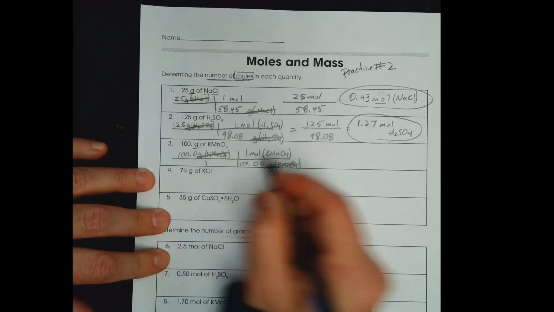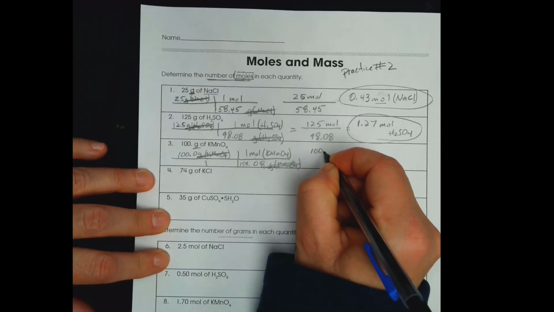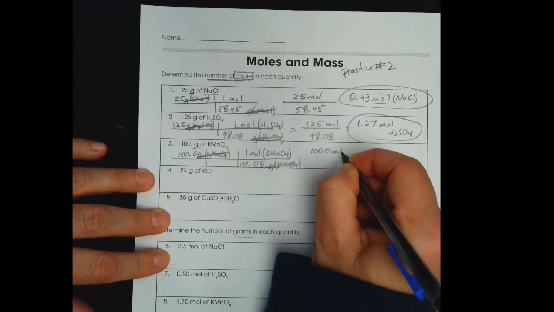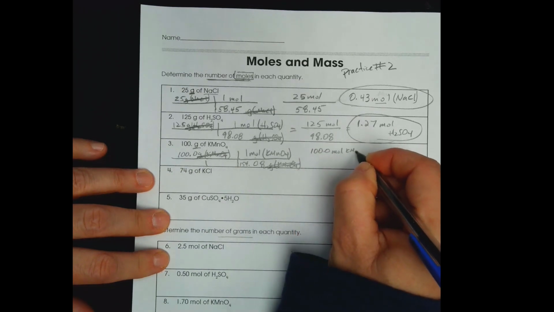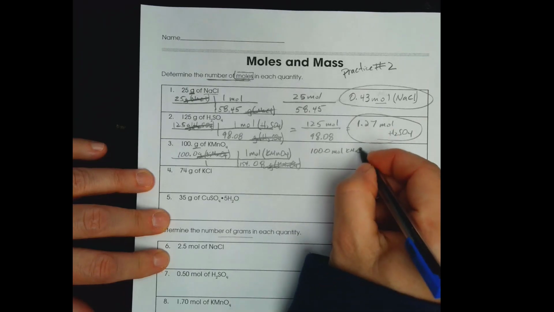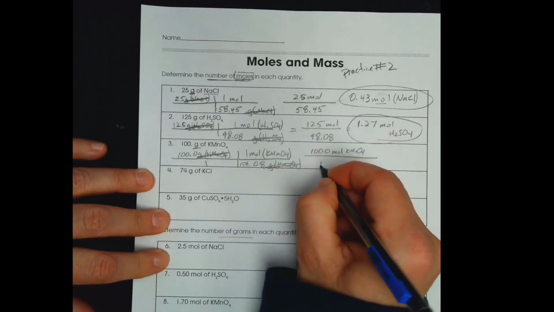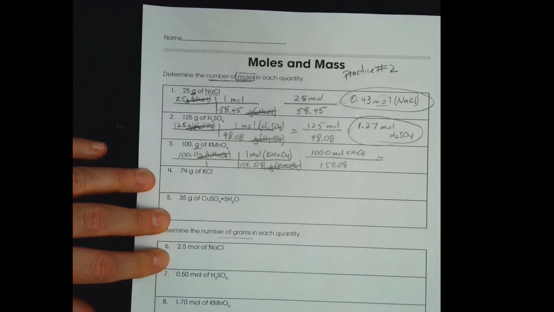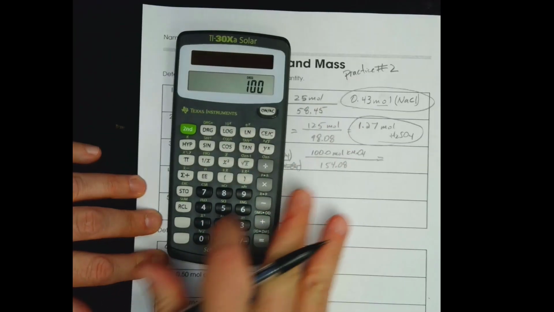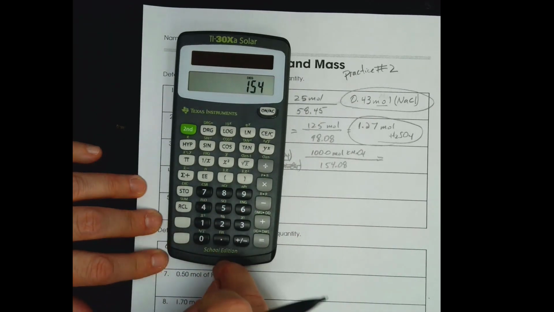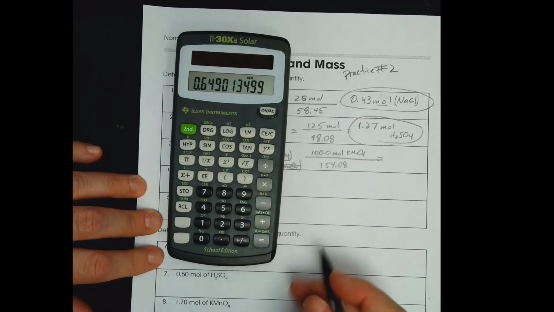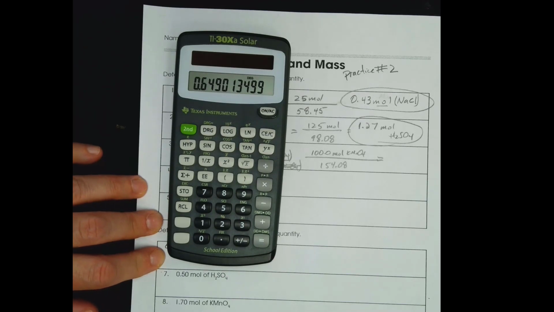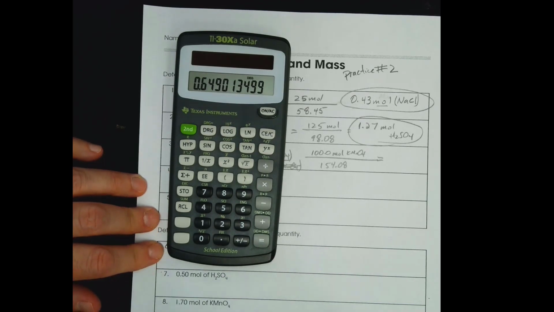And what I'm left with is moles, specifically 100.0 moles of KMnO4 over 154.08. And once I do the math on that, 100 divided by 154.08 equals, double check my math here.